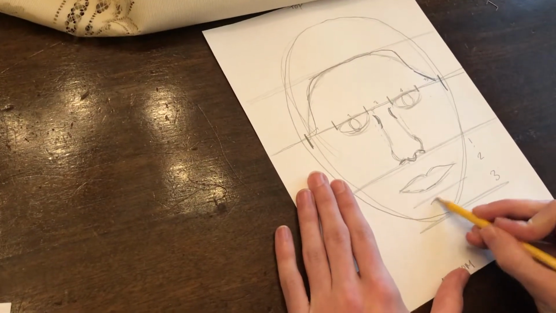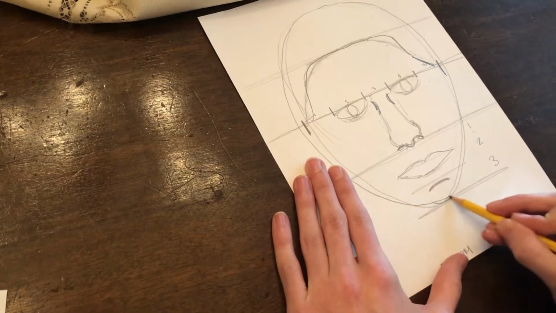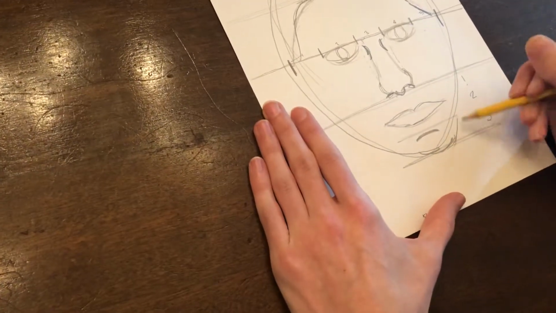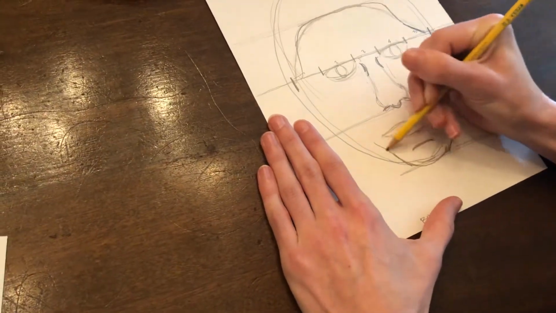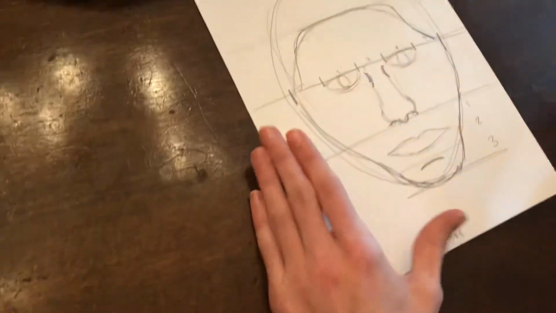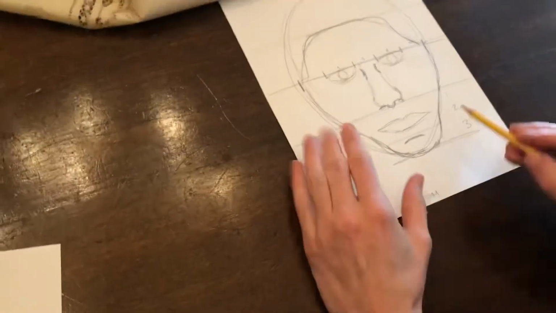And this bottom section is like that dimple in your chin. Depending on your face, I want you to go back and make that face a little bit more realistic.